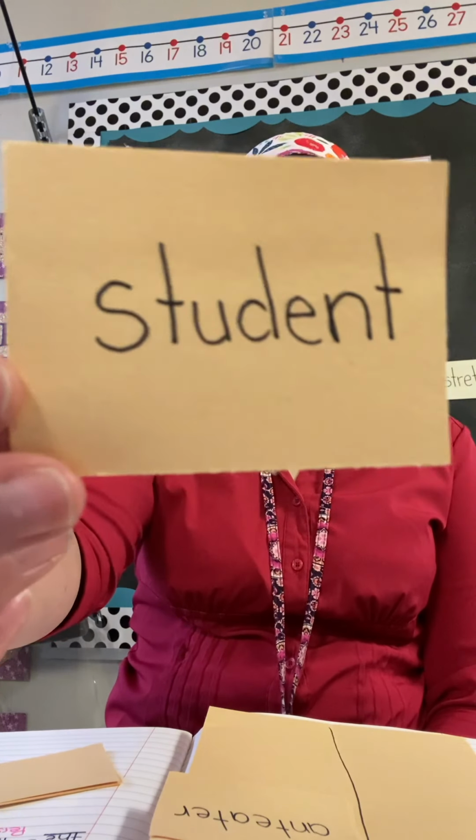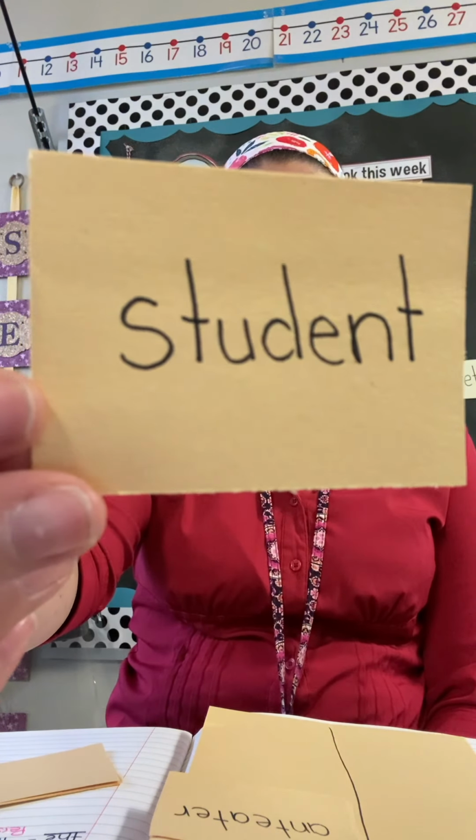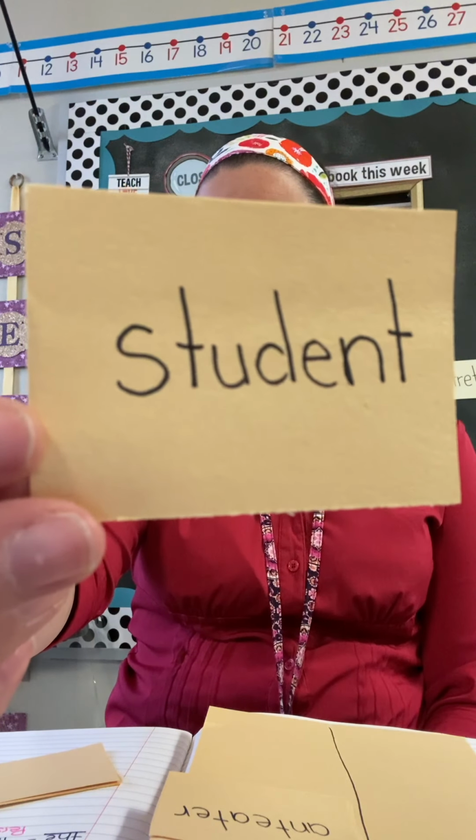Student. Student. A student or an student?